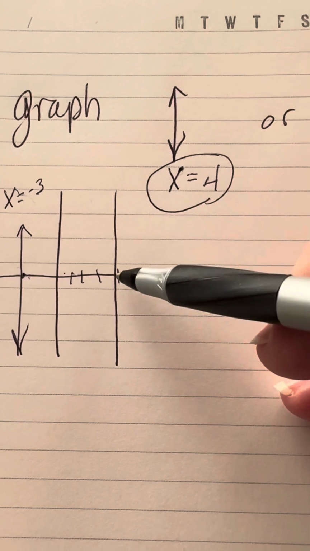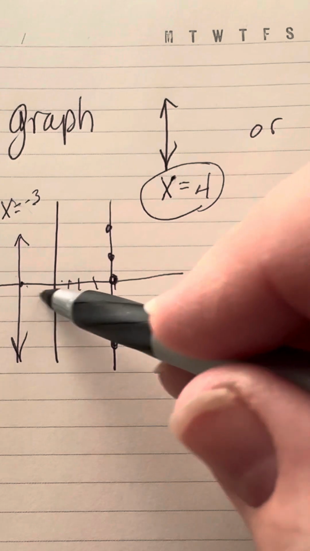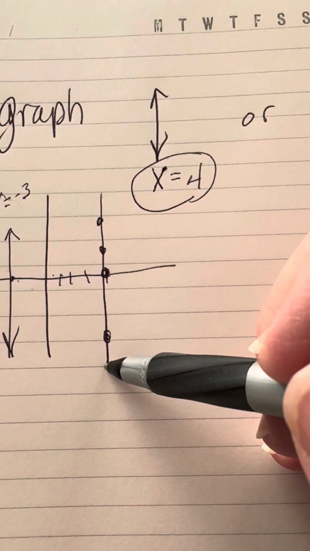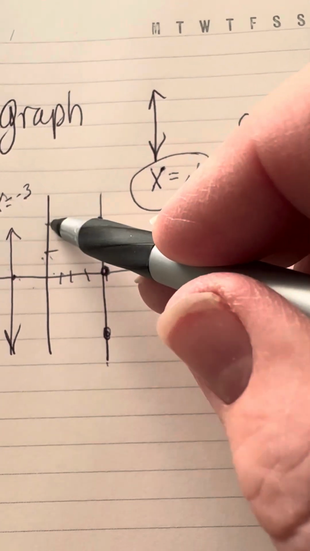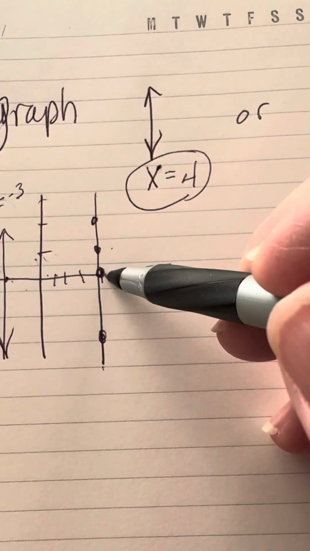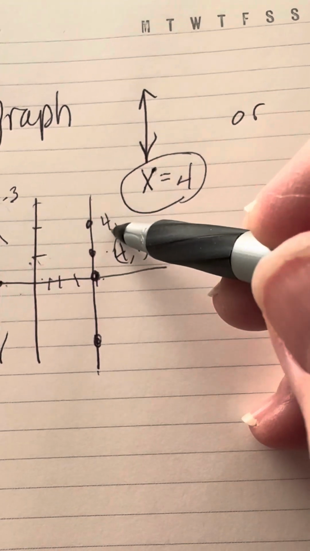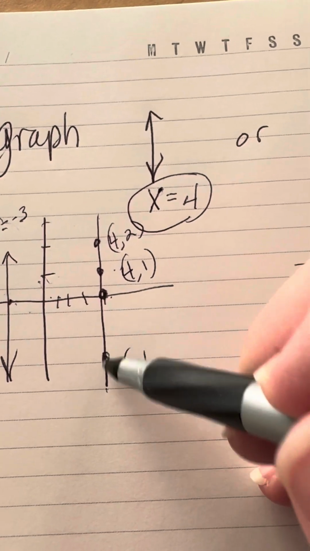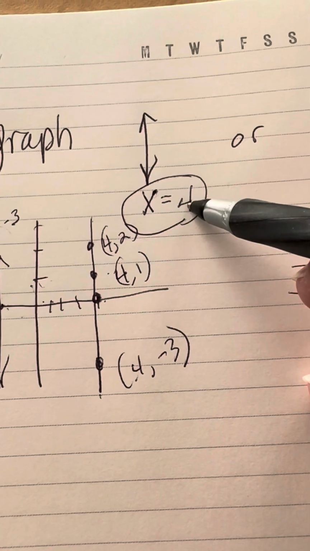Same thing's true over here. All the values on this line, for example, this dot and this dot and this dot and this dot, if we were writing the equation of this line, we could go, wait a minute, this one would be at 4 on the x and 1 on the y. This one would be 4 on the x and 2 on the y. And this would be 4 on the x, and let's say it's about -3 on the y. So in every situation, x was 4.